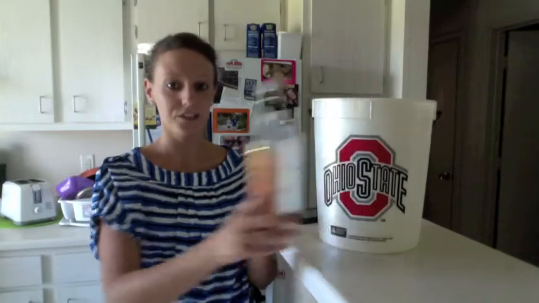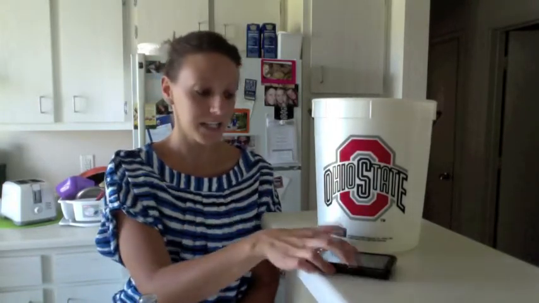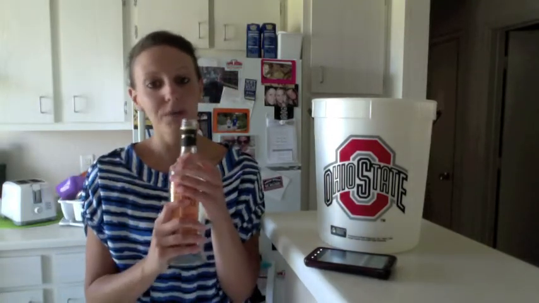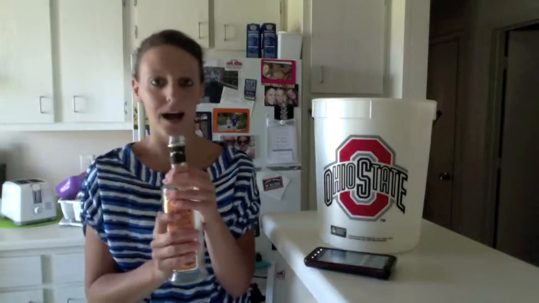Okay, and to get started, you're going to take your bottle and set your timer for 2 minutes, and you're going to put your hands on your bottle and warm it for about 2 minutes. You want your bottle to get warm from your hands being on it. Okay, I have warmed our bottle for 2 minutes.